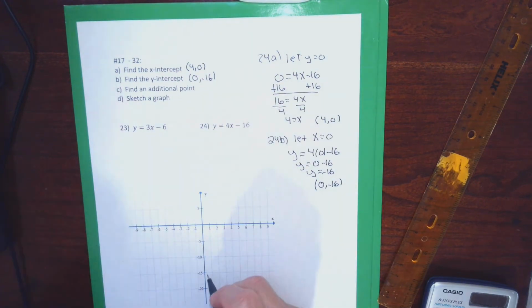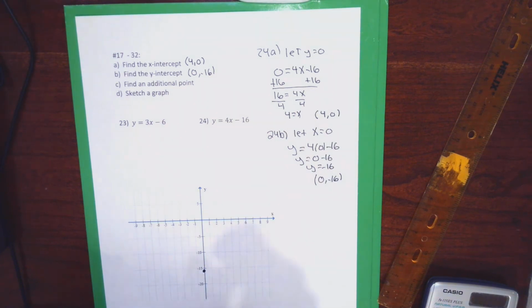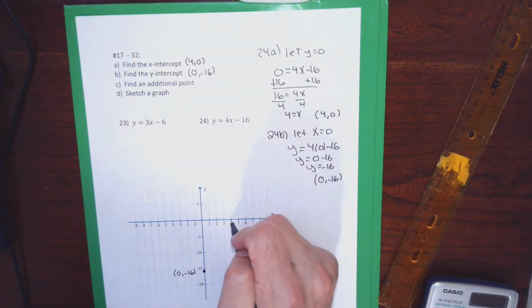So I'm going to find negative 16 on the y-axis. I didn't even plot the x-intercept yet. I'm guesstimating. When I tried to increment down by 1, the numbers got too close together. It was ugly. So I incremented the y-axis by 5 to make it look nicer. Let me plot that x-intercept.